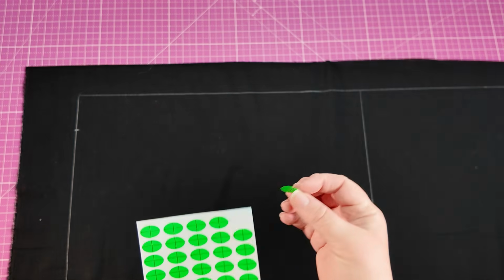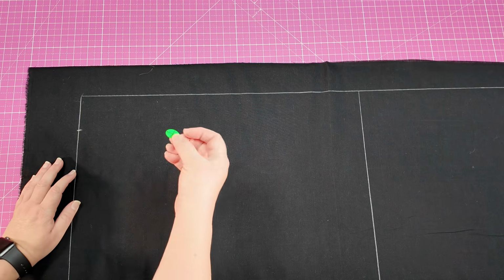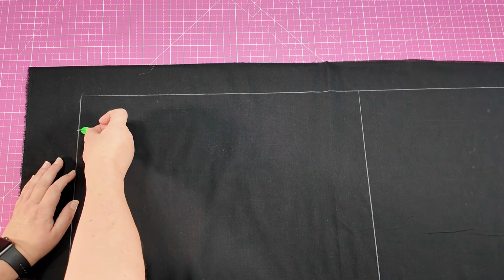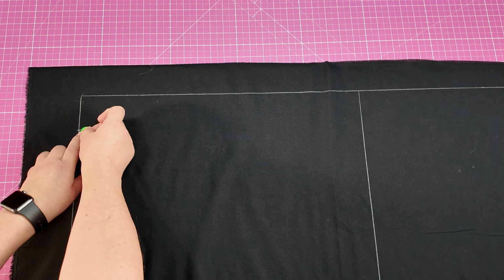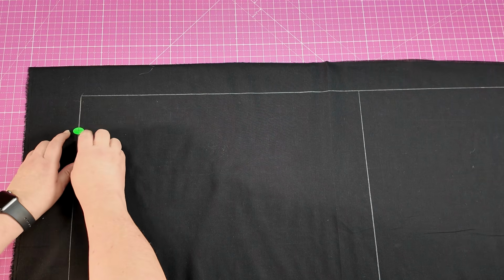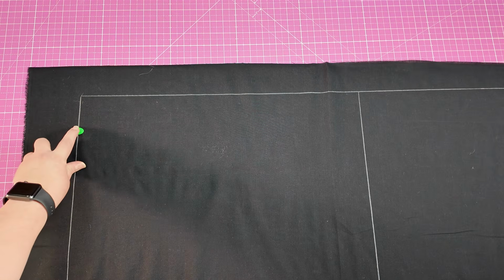So let's go ahead and put our first sticker down. Now, these aren't clear, and because they're not clear, you're going to have to be careful the way you place it. So I'm just going to eyeball it over here and then move it over to be even with that line right there, okay? So that's my first mark.